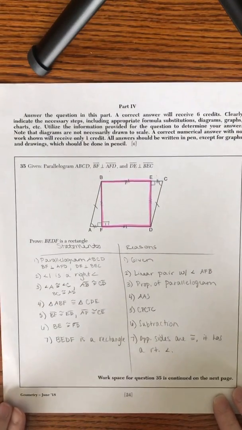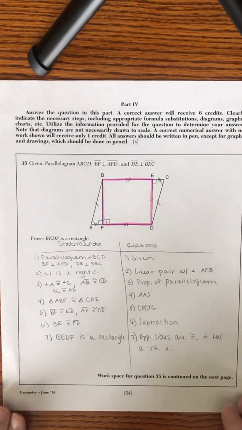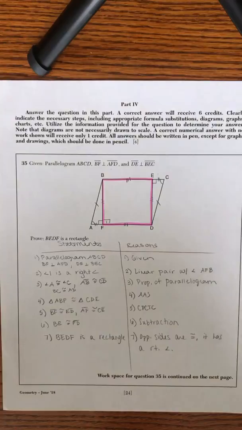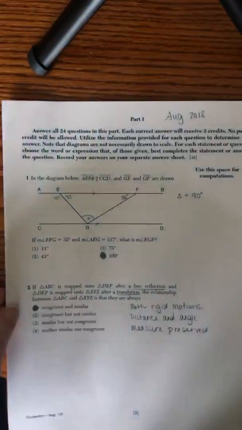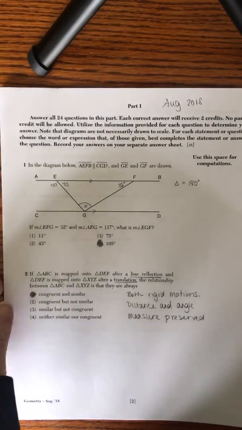And then 35 is the proof. Best bet is just to pause it here and look through the proof. It does have subtraction in it, so it's a little bit tough. It's not that long, but the steps are a little bit tough to come up with. Okay, your next one was August 2018.